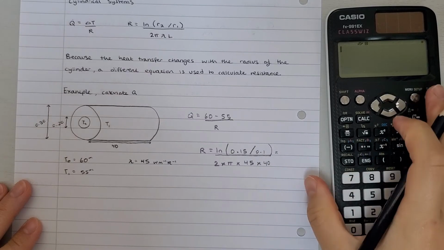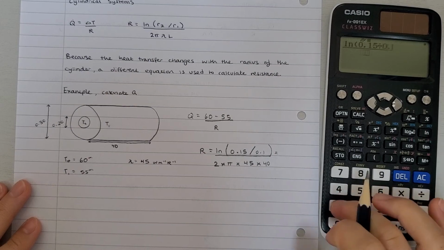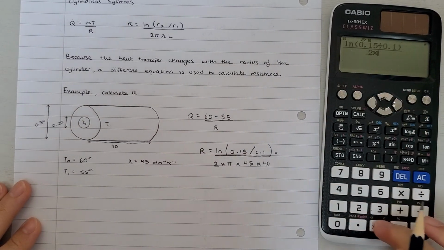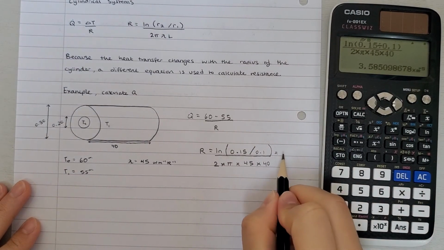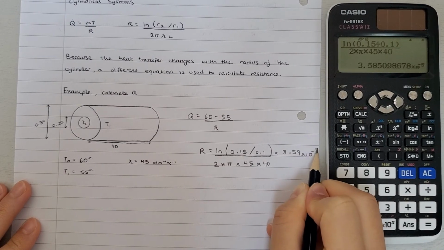So if we calculate that, the resistance is 3.59 times 10 to the negative 5.